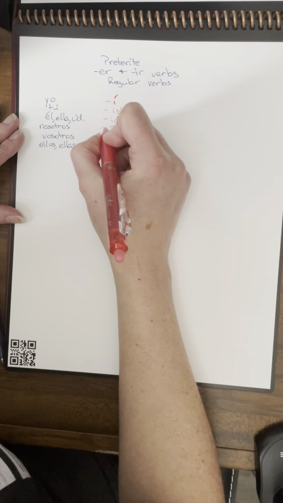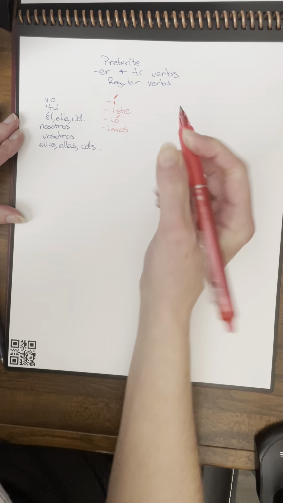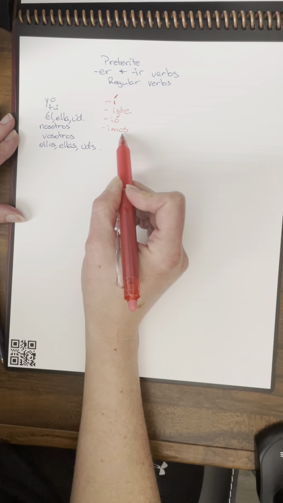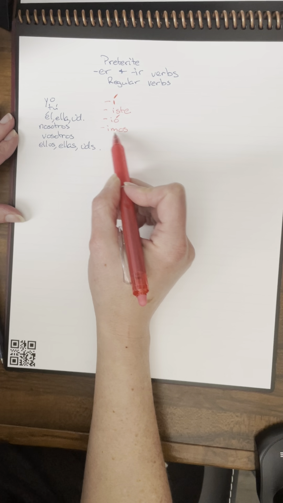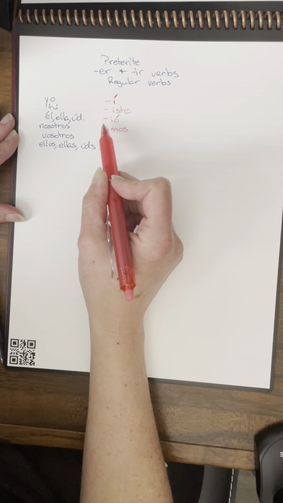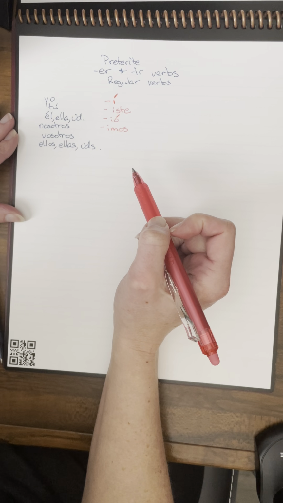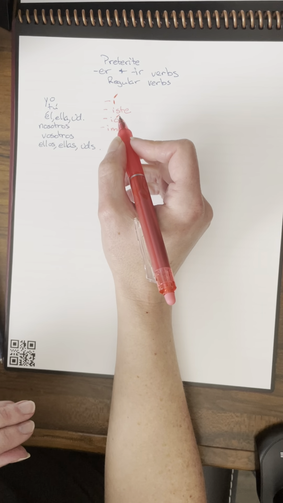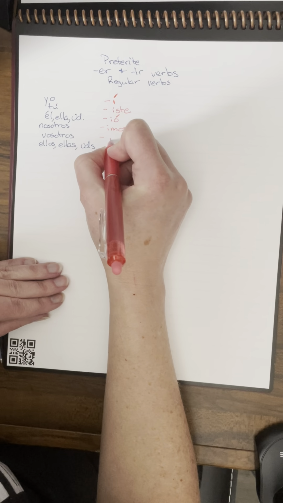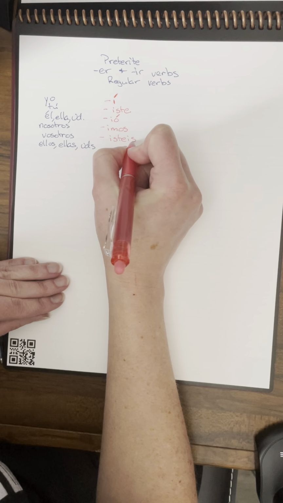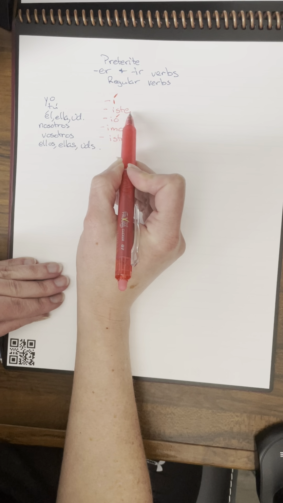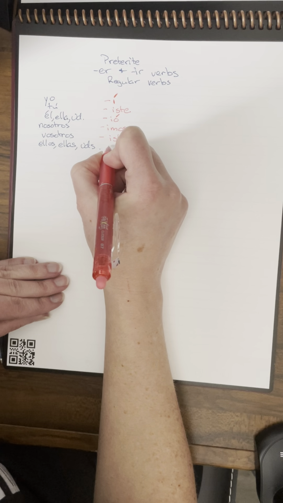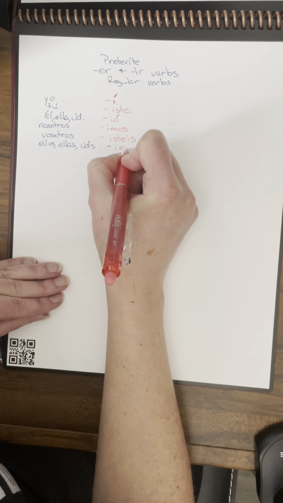Okay, nosotros is going to be imos. If you remember from the present tense, your ER verbs were emos, E-M-O-S, but your IR verbs were imos. Well, now they're all imos. And again, we're just going to pick that up on context, whether we're talking about the preterite or the present tense. Your vosotros forms are both isteis. So again, you can take that iste form and add your is to it to remember it. And then ellos, ellas, ustedes is ieron.